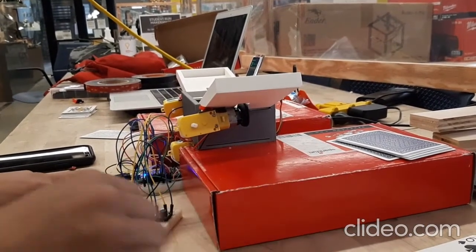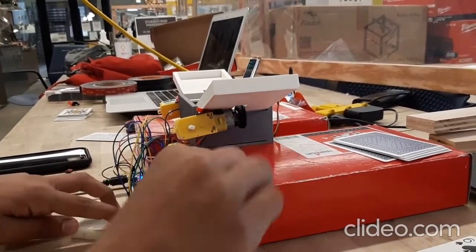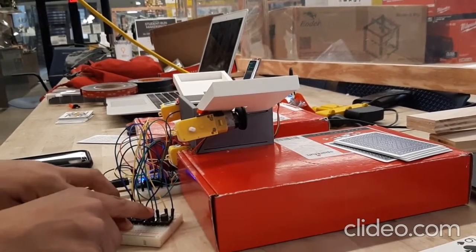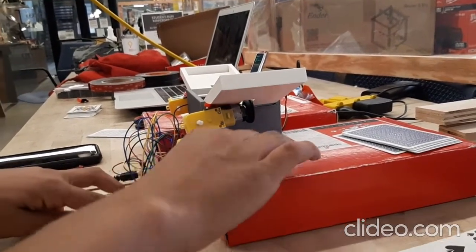That's just a demonstration of how it deals out a card, as long as you keep pressing button 3 for this phase.